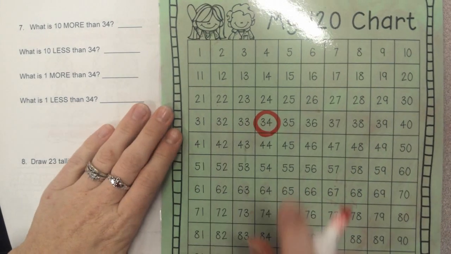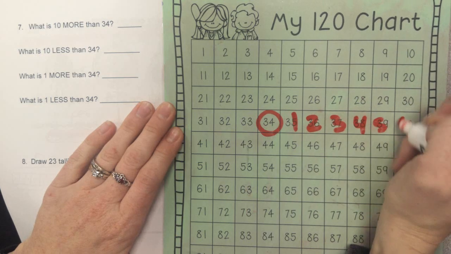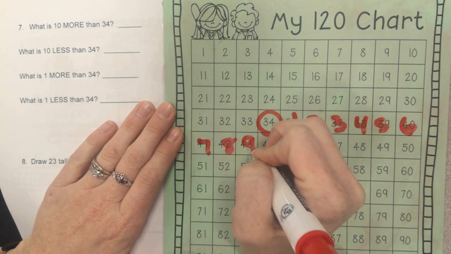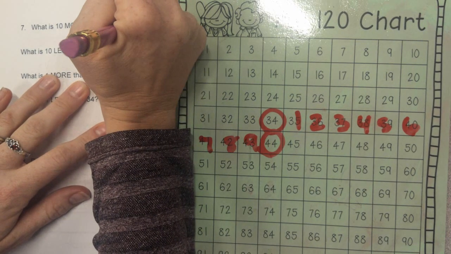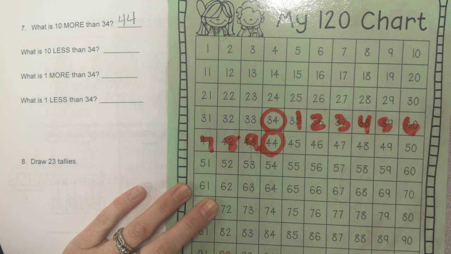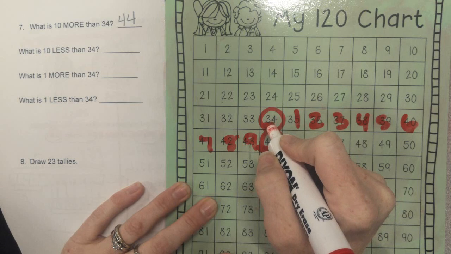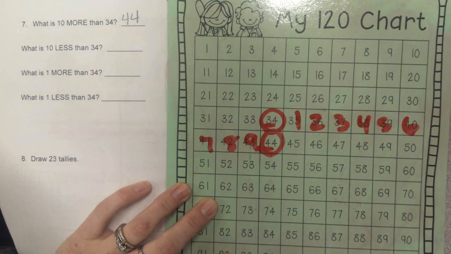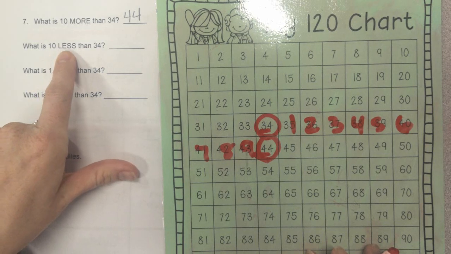So when we go 10 more, we know we're getting bigger, and we're going to count to 10. 6, 7, 8, 9, 10. And when we count to 10, we have 44. Some students can see that when we change the tens place from 3 tens to 4 tens, that is 10 more. But now we want to go 10 less.